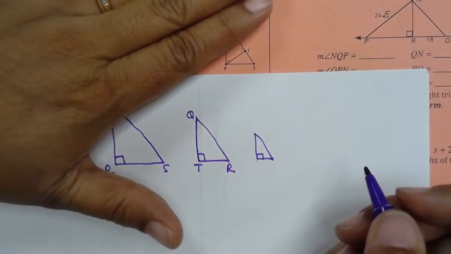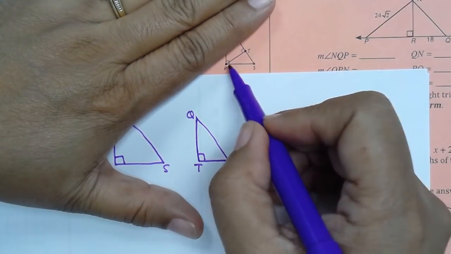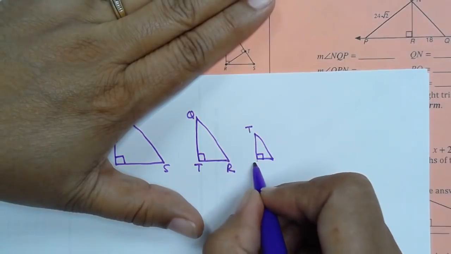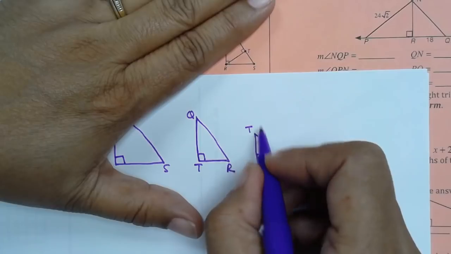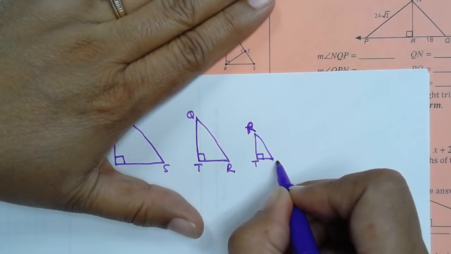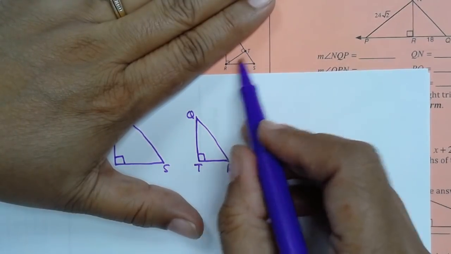So this small triangle, we want to look at the longer side. Between TS and TR, the longer value is T to R. T is where the 90 degrees is, and then S is the other side. So T is where the 90 degrees is, and RT is the longer length.